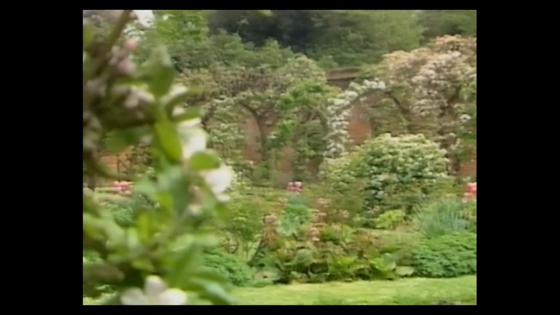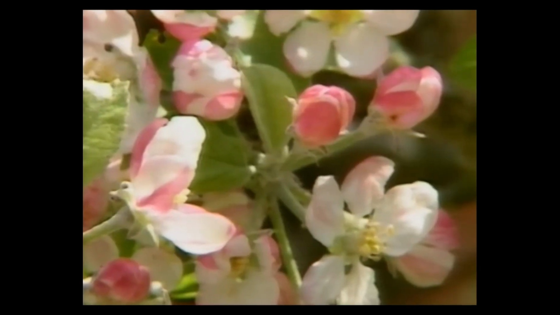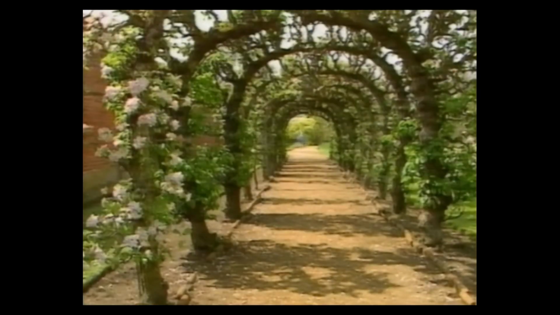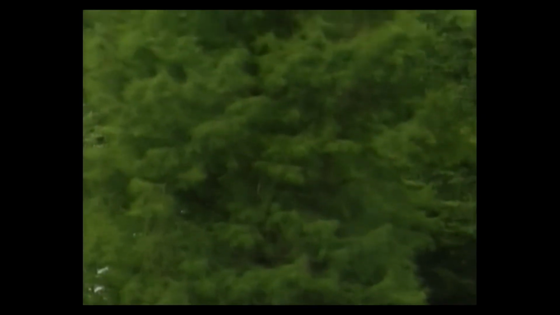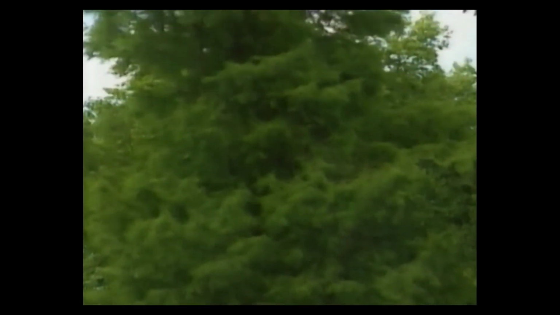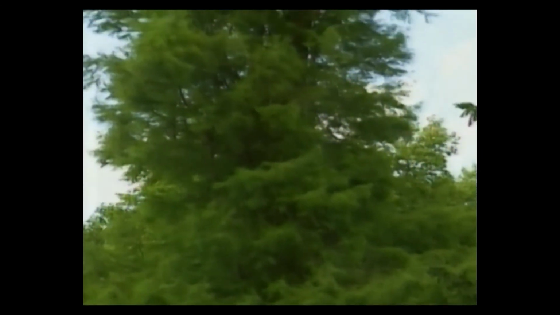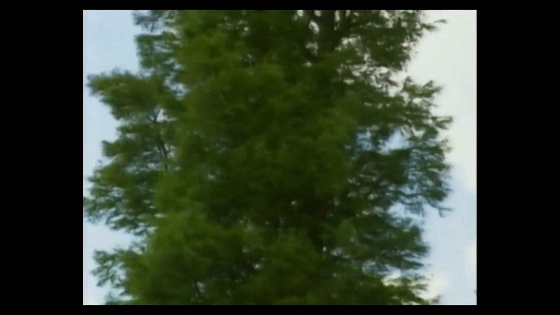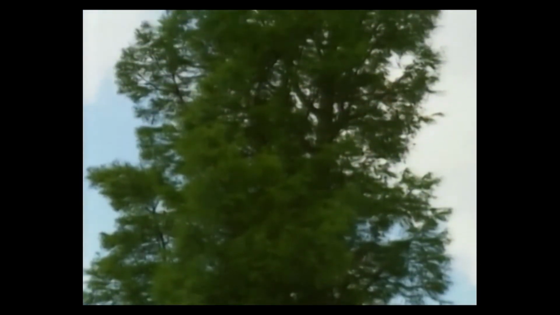Today there's still a huge variety of trees at Broadlands. The apple blossom arch is superb. And this is the tallest swamp cypress tree in Britain. Not entirely surprising when you consider it's in the very southernmost part of the country and right beside a stream which affords it the moisture it enjoys.